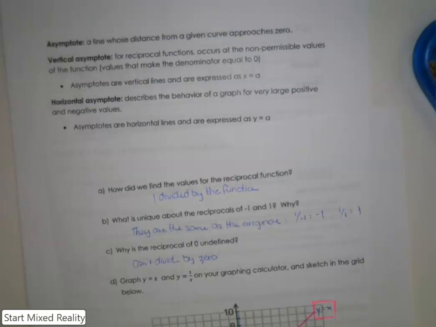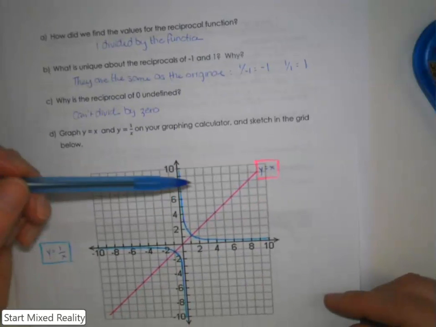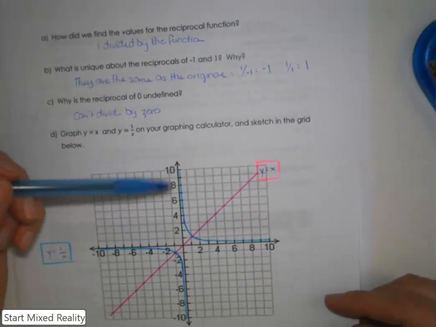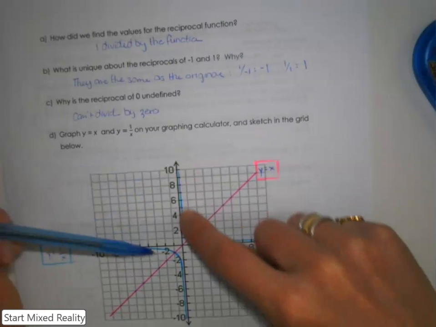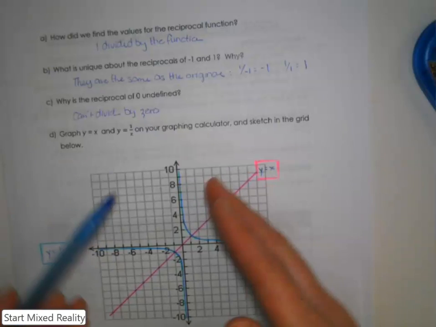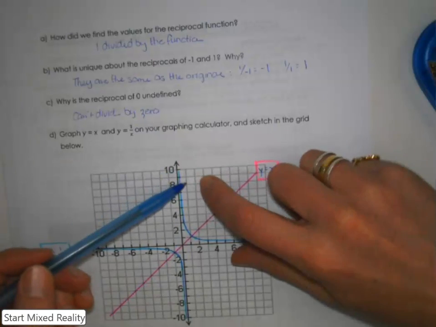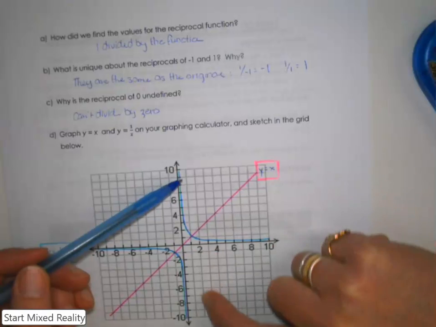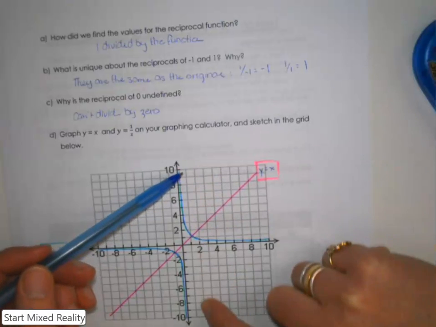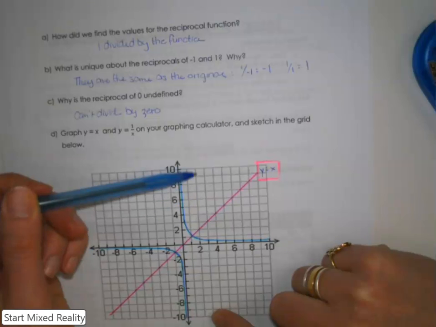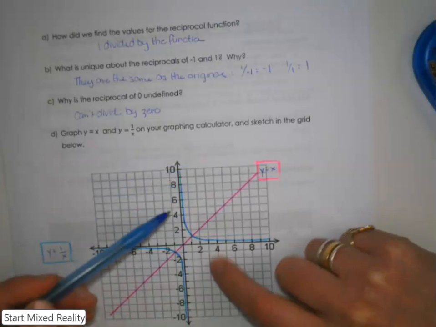If your non-permissible value was 2, for example, you would have the same setup with these graphs, but shifted over to the right, and neither one would be able to touch the line x equals 2. If you were to graph x equals 2, neither graph would approach there. So that's our vertical asymptote.